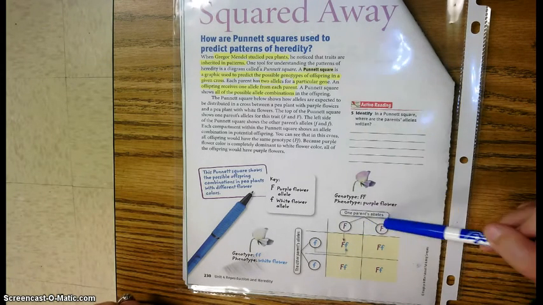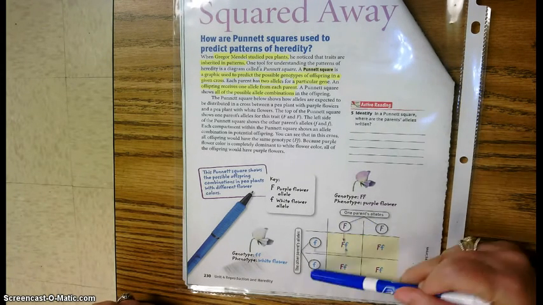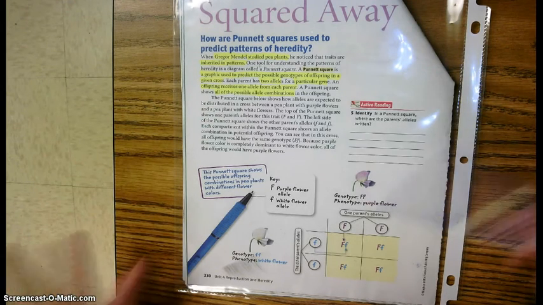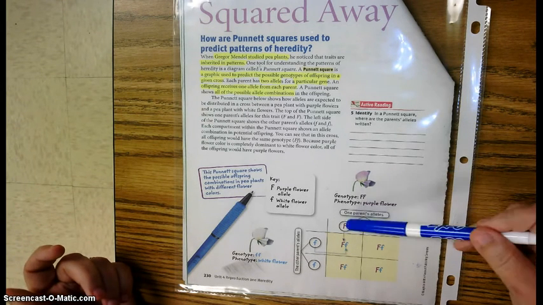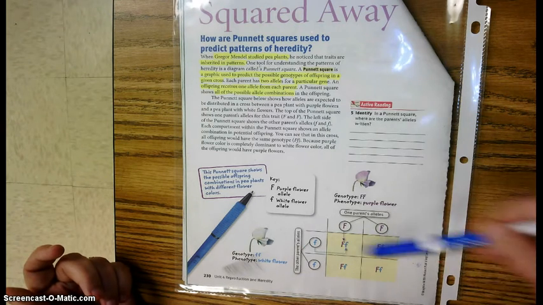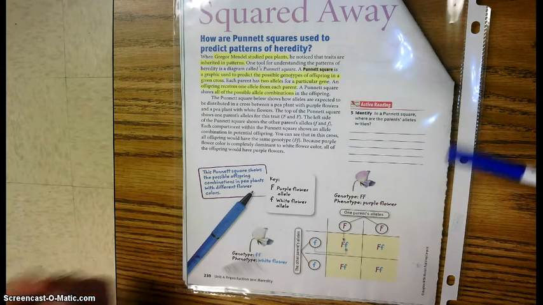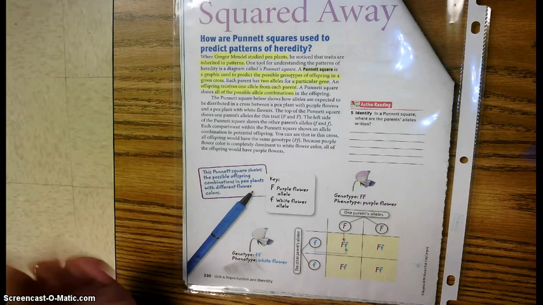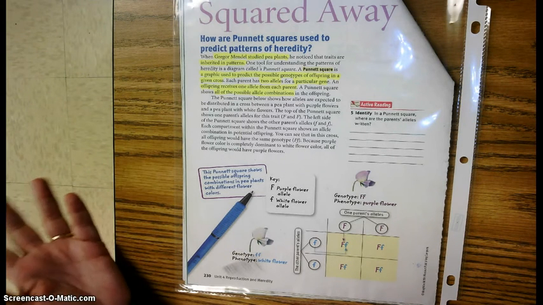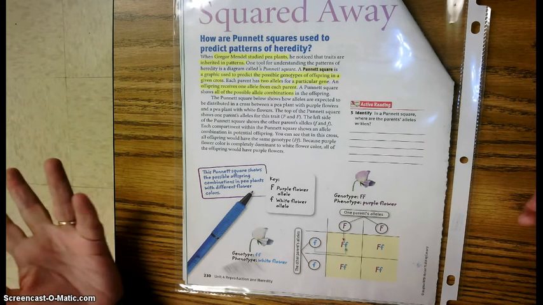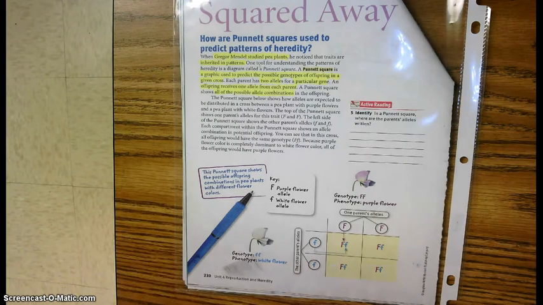So the parents are written at the top and the side. It doesn't matter if you put the dad here or the dad here, just so long as only one letter is written above each column or beside each row. And if they tell you that a parent is homozygous recessive, homozygous means same, recessive means small letters, so you would have 2 small letters for that parent. If they say they're heterozygous, you'll have 1 capital and 1 lowercase.